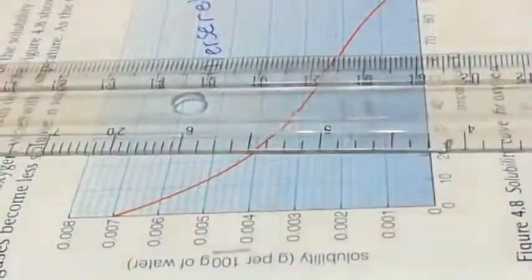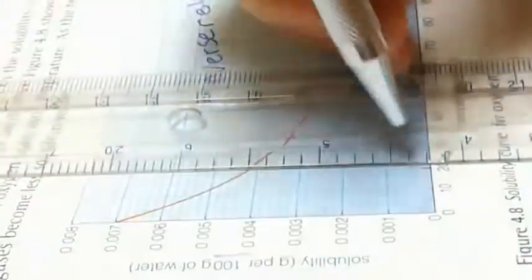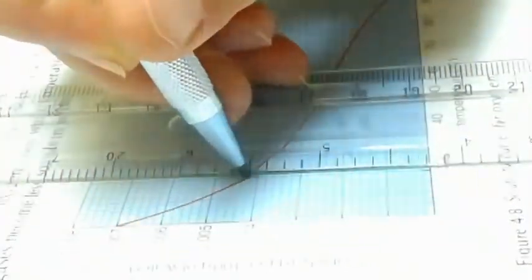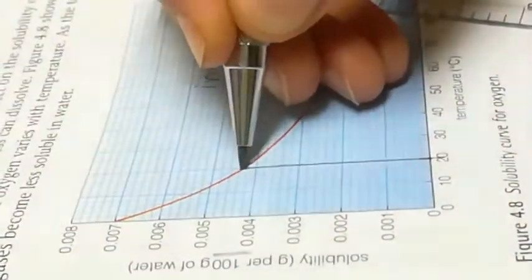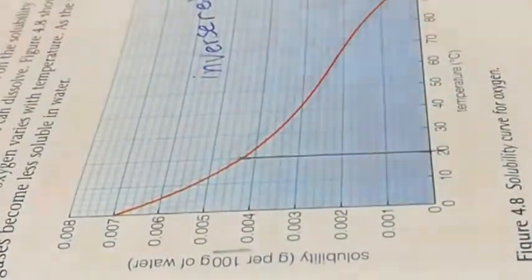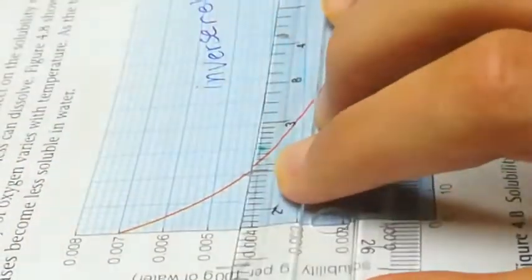Again, draw a vertical line using a ruler and a pencil. So, this is 20. Okay, so this is the vertical line that touches the red curve, which is representing the solubility of oxygen gas. Then draw a horizontal line.